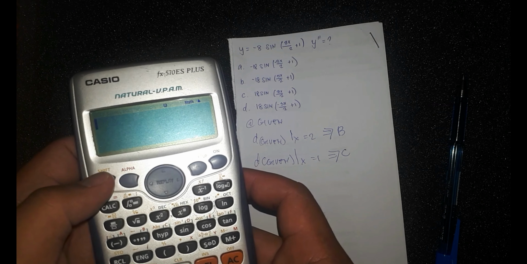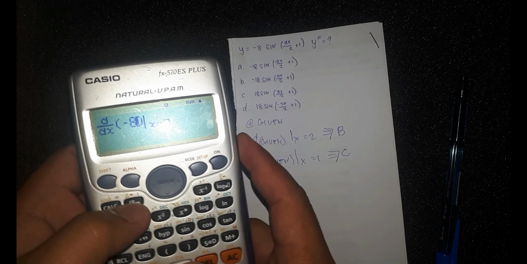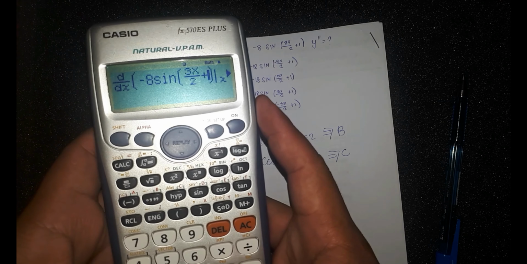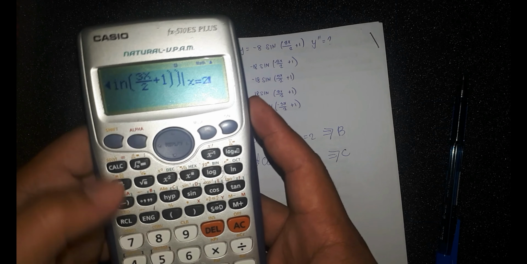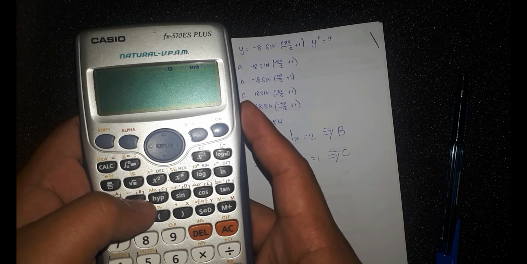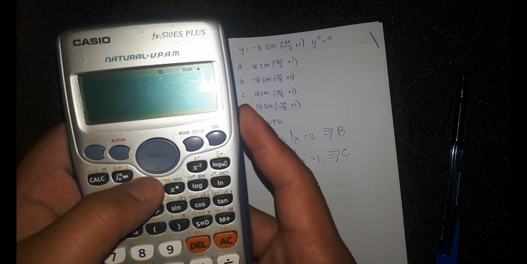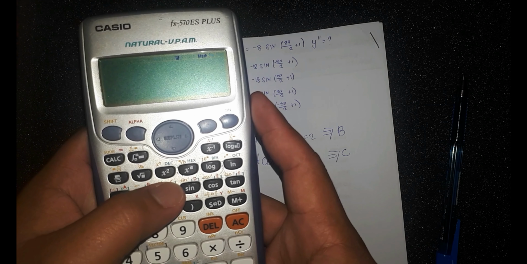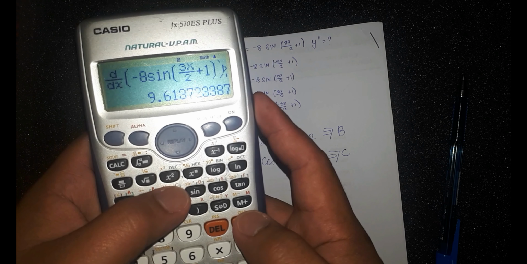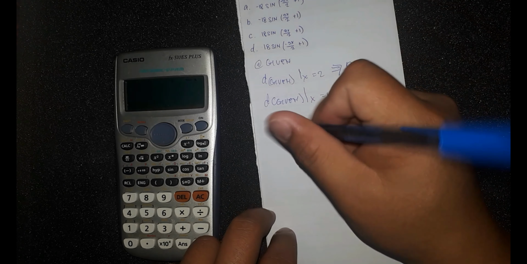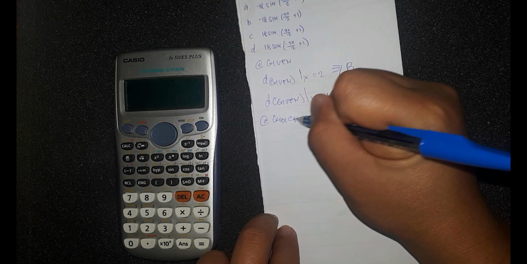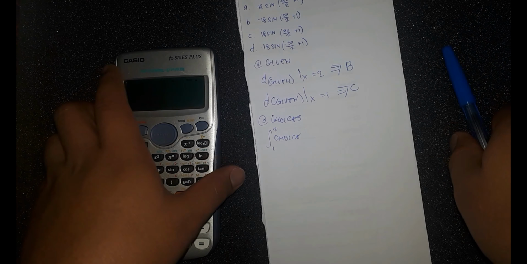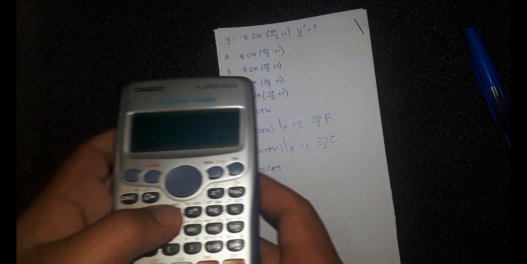Okay, so derivative ng negative 8 sine 3x all over 2 plus 1 at x is equal to 2 stores sa B. Then at x is equal to 1 stores sa C. Then at choices, integral ng choice with lower limit 1, upper limit 2. Let's go with choice A.